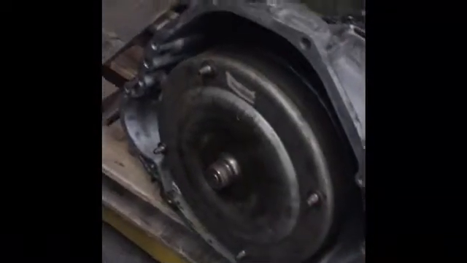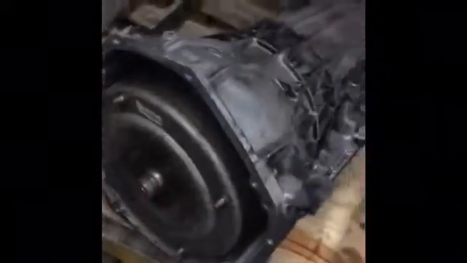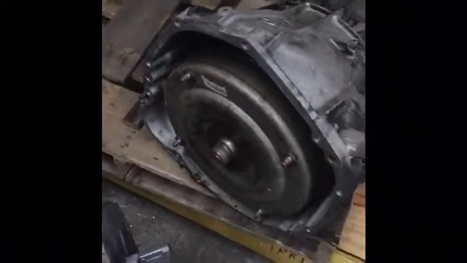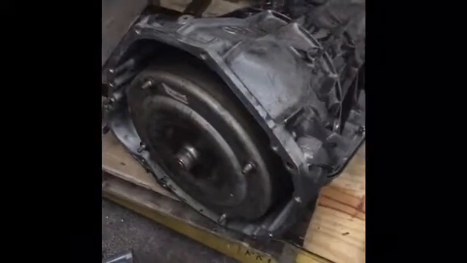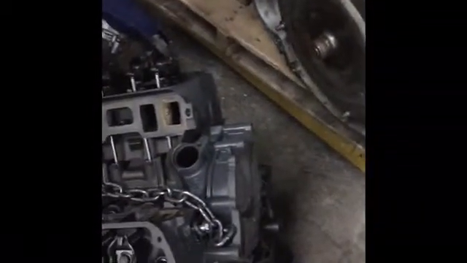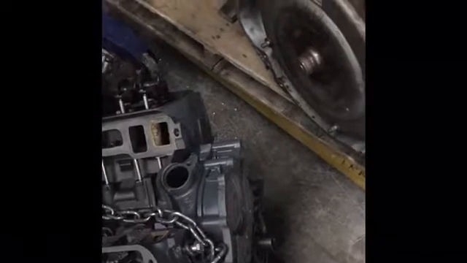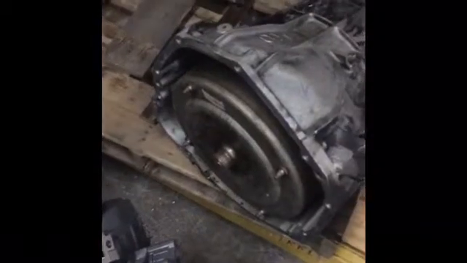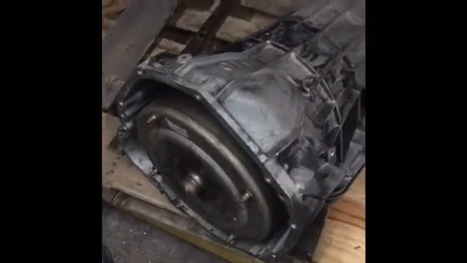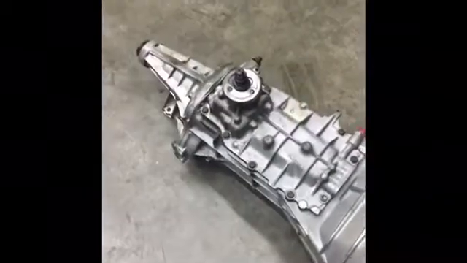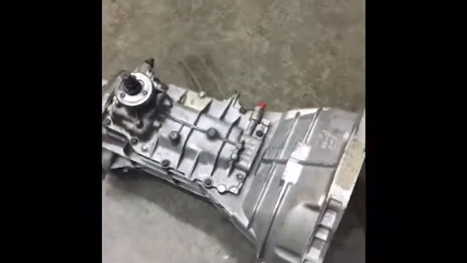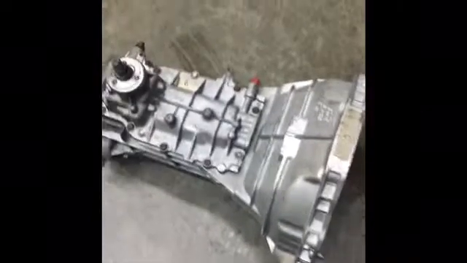Here we have a torque converter that is sitting on an automatic transmission, and what this does is the torque converter will connect to the flywheel that mounts onto the back of the engine, and that helps transfer the power from the engine into the transmission and into the gear that it needs so that power can be dispersed as needed.